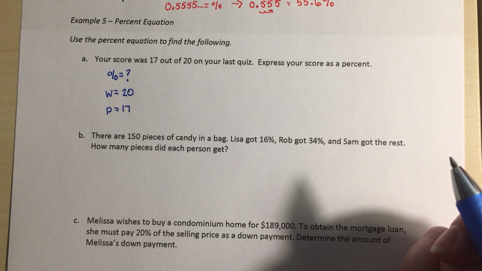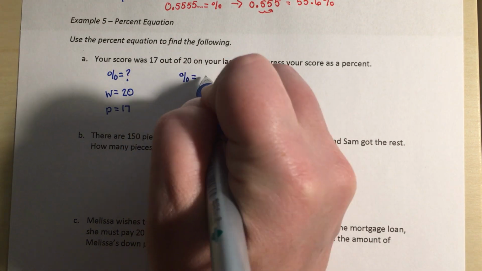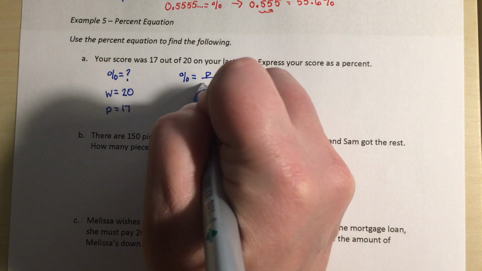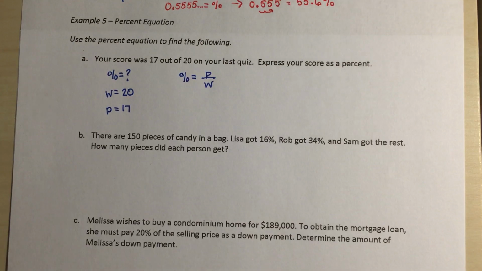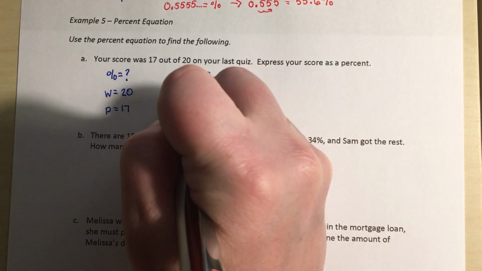This time I'm just going to use our direct formula: percent equals part divided by whole. We could go back and use our original percent equation, or we can use this little shortcut. It's entirely up to you.